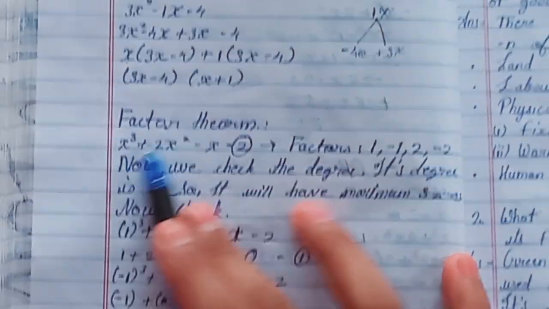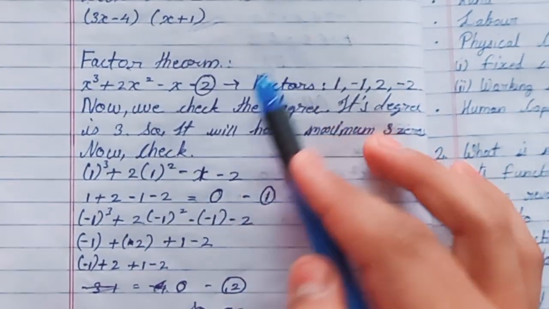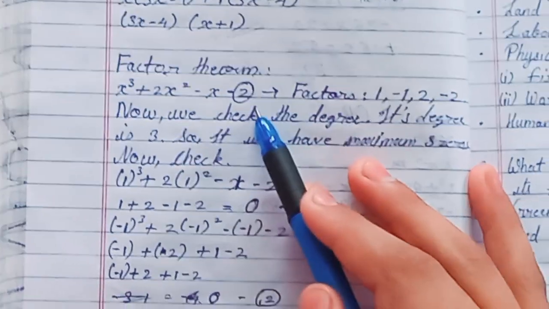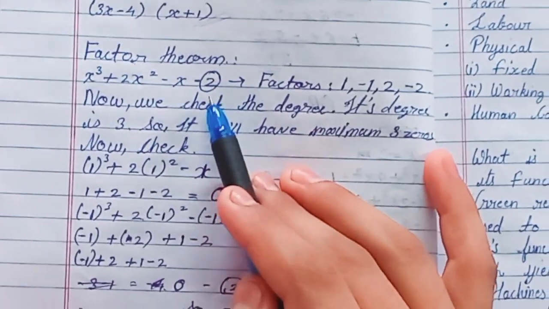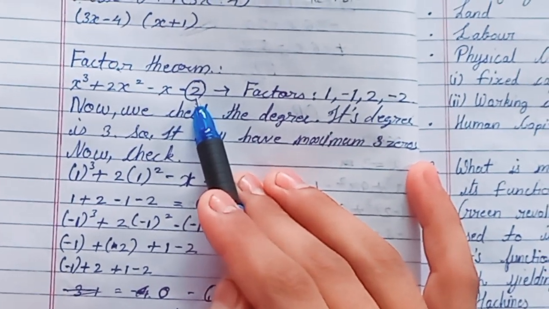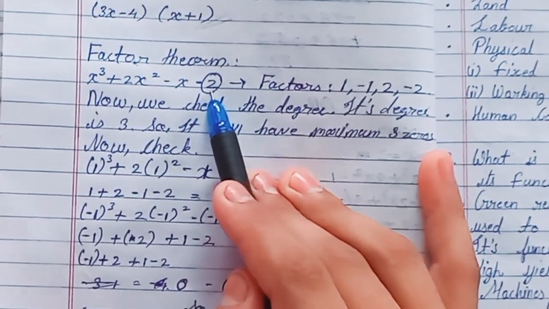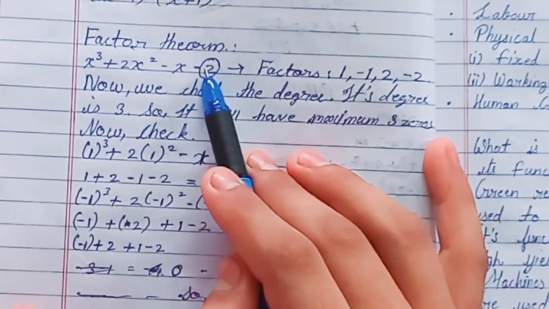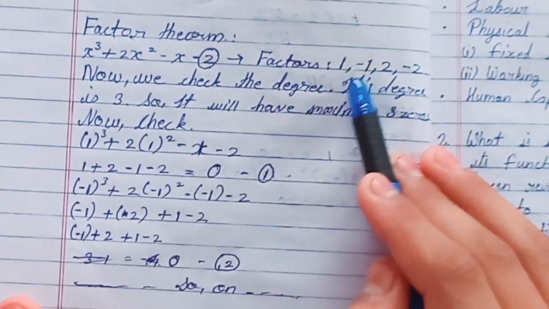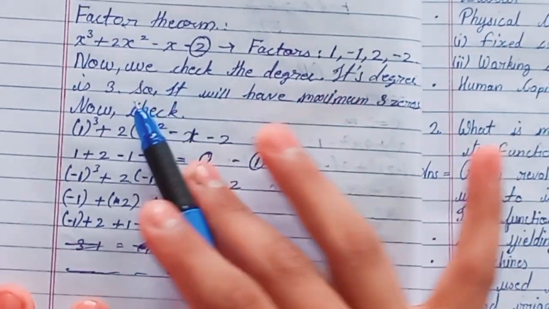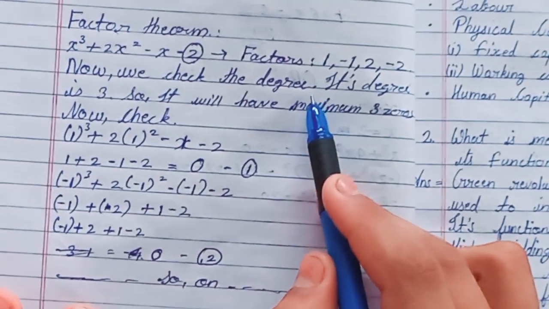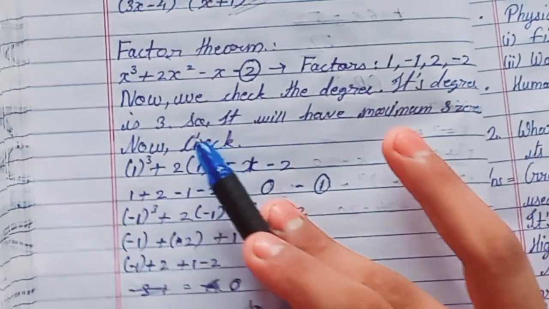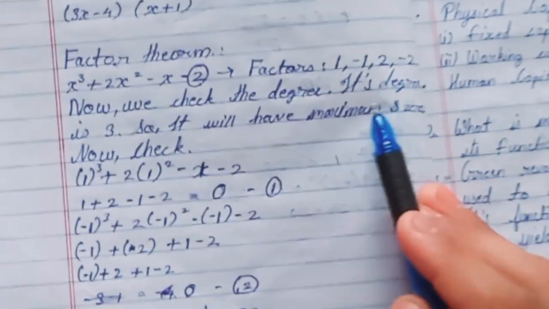So our last topic is factor theorem. For the factor theorem, we have one example: x cube plus 2x square minus x minus 2. So here the last term or the constant term is 2. You know that the constant term is the term without variables. Here 2 is without variable, so we can take the factors of 2. Factors of 2 can be 1, minus 1, 2 and minus 2. Now we should check the degree of the polynomial. So here we have our maximum degree as 3. So this equation will have a maximum of 3 zeros.